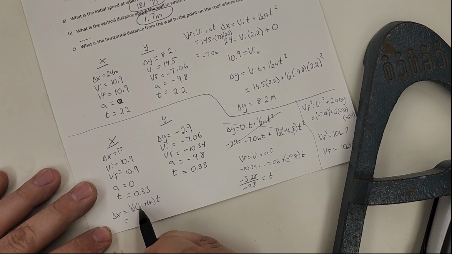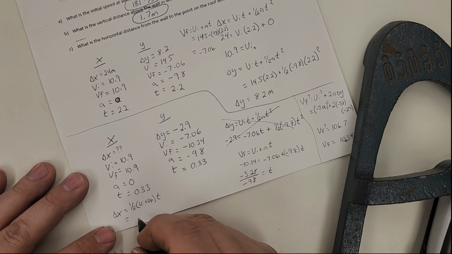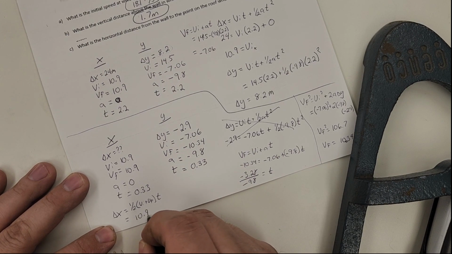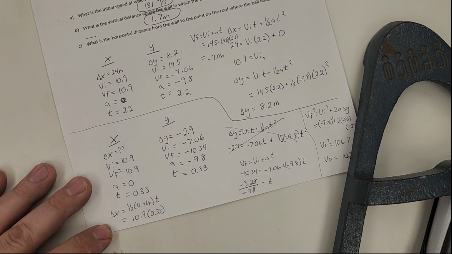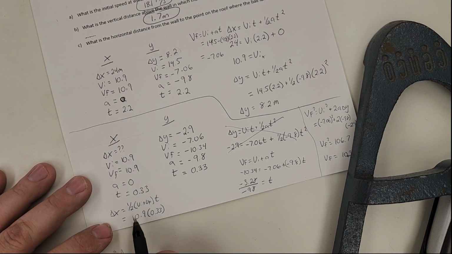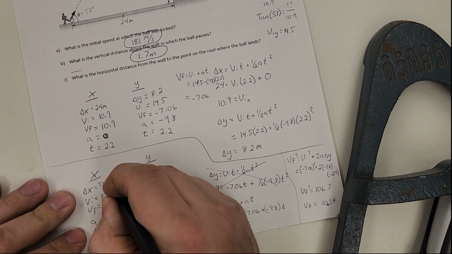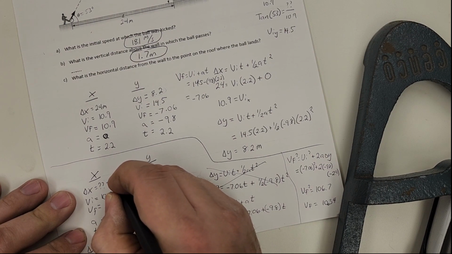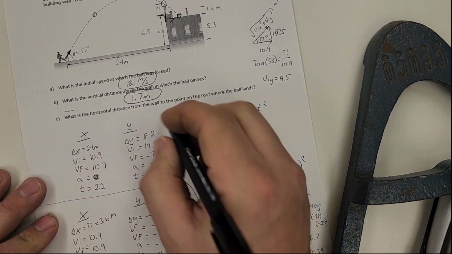Taking half of VI plus VF is the exact same thing as taking half of 2 times VI, so it's just VI. So it's 10.9 times our time of 0.33, and that will get us our change in x. Our change in x comes out to be 3.6 meters.